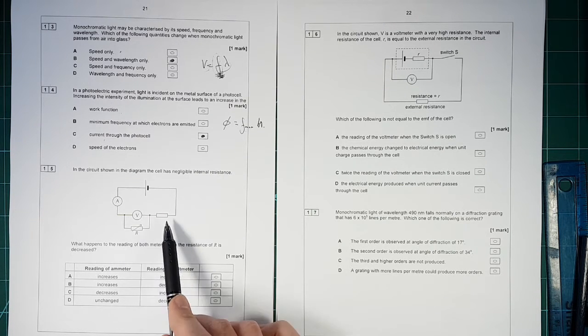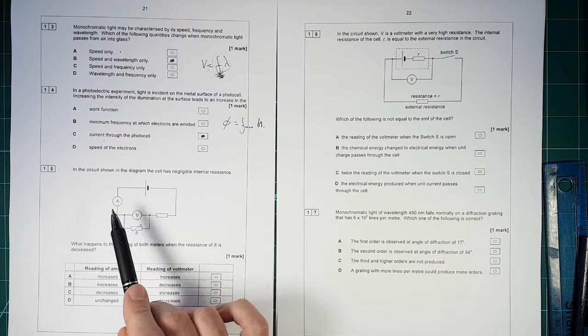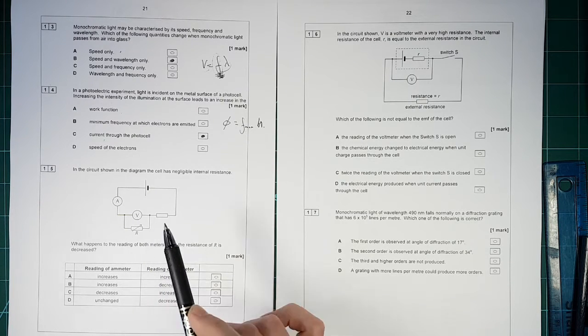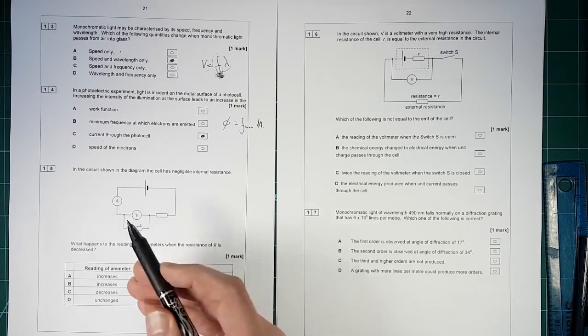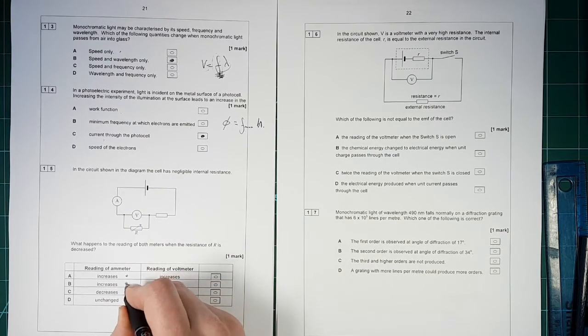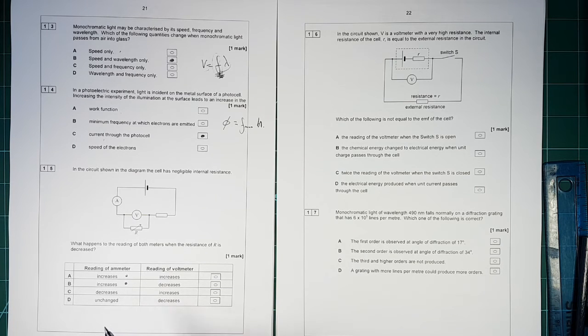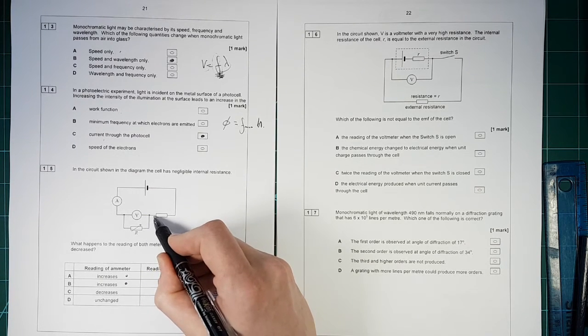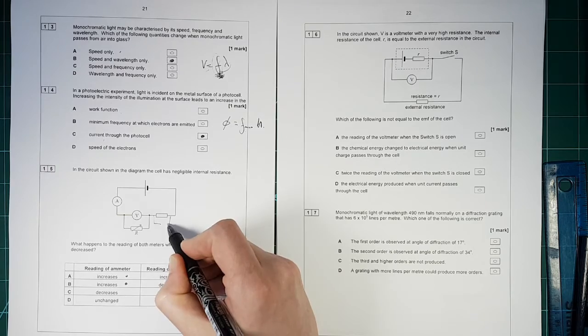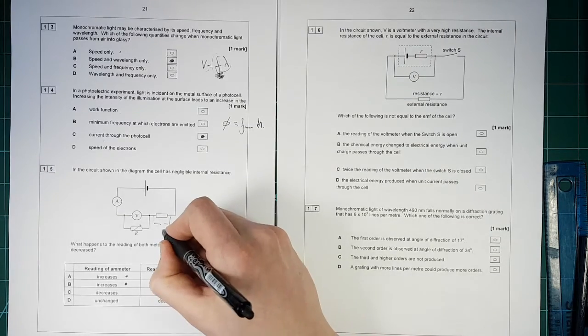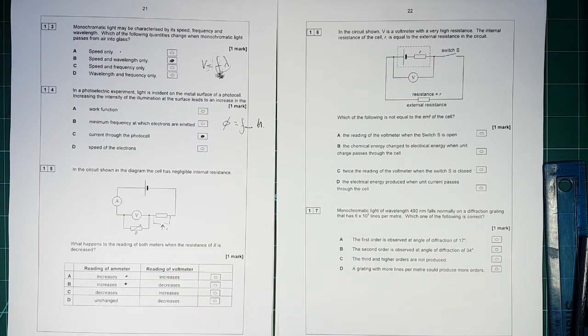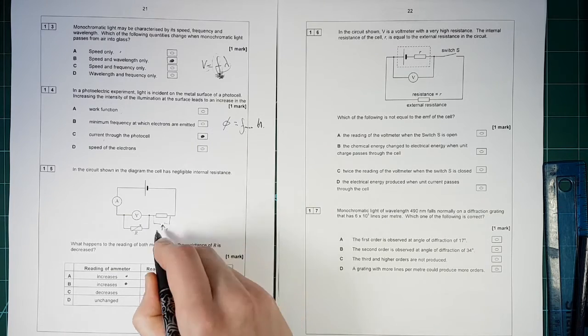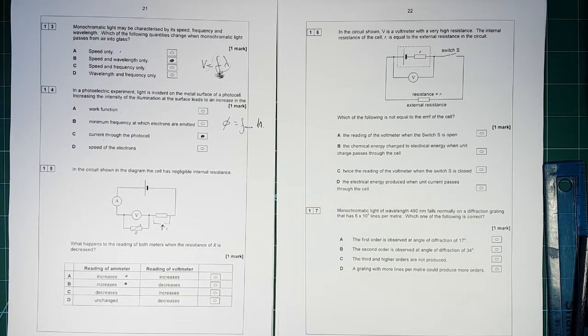Okay, so if the resistance of R is decreased, then that means the total resistance decreases, so the current has to increase. So A is going to increase. So it's either that one or that one. If the current increases, then the potential across this one here has got to increase. And if the potential across this one increases, you've still got the same total potential.